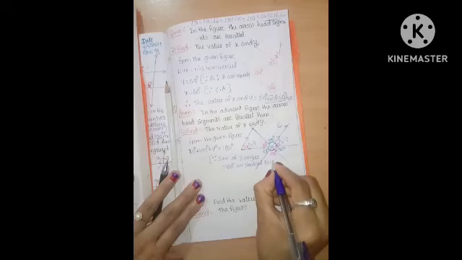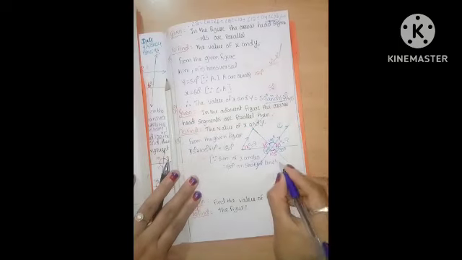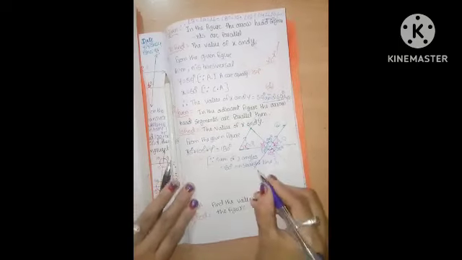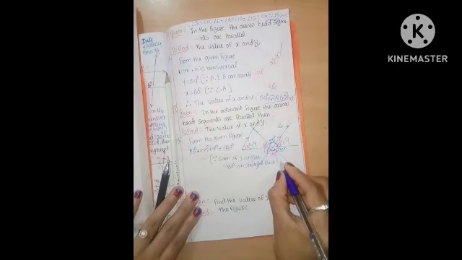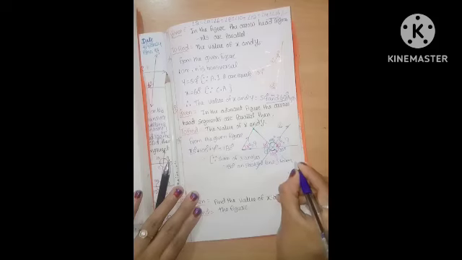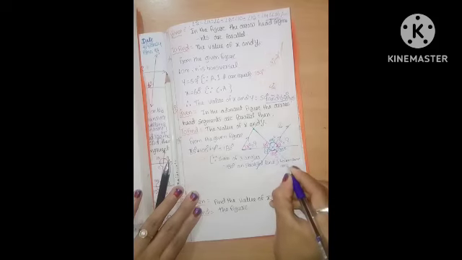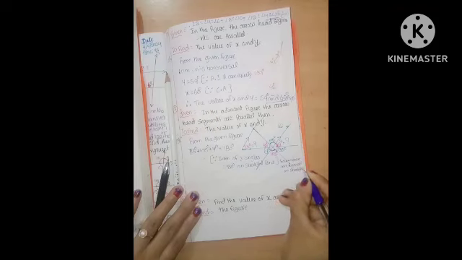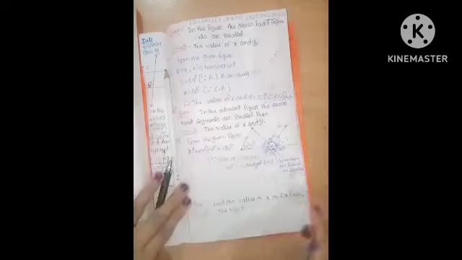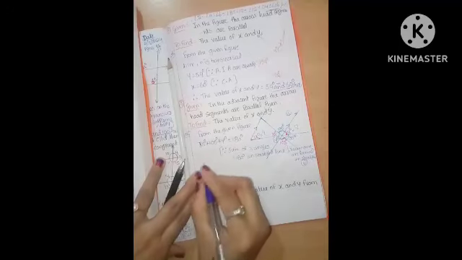The angle sum property is what we are using here. It is on the straight line. How many angles are formed on a straight line? 6 angles are formed.